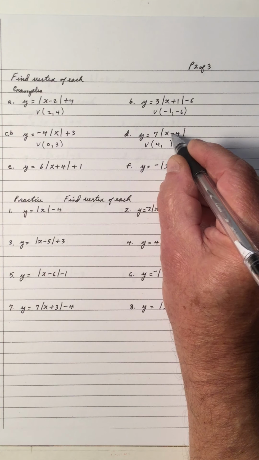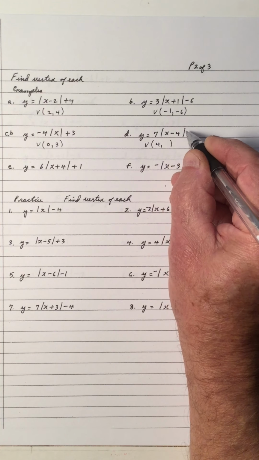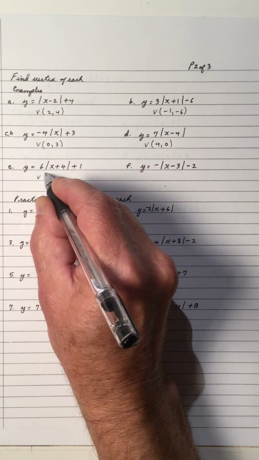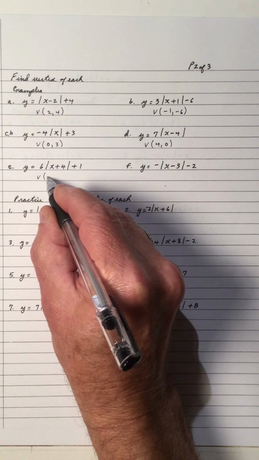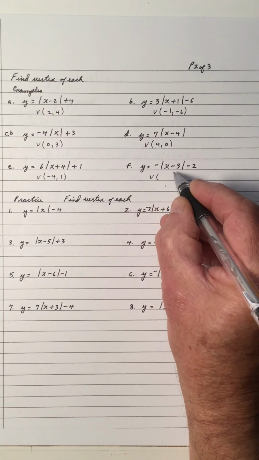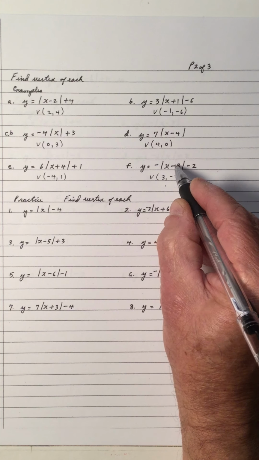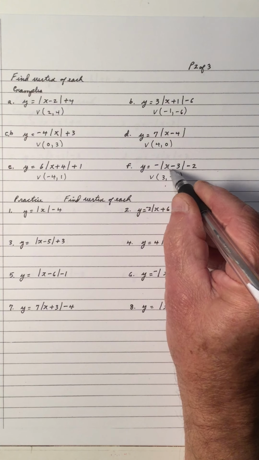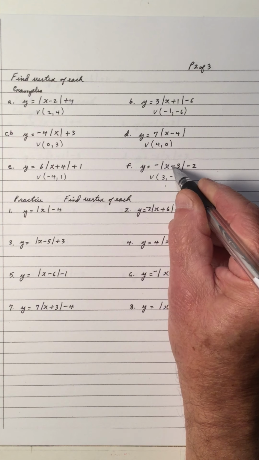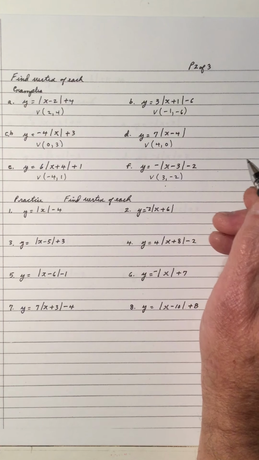Vertex: the opposite of negative 4 is 4. And again, when you put 4 in this equation for x, you get a 0. 7 times 0 is 0, and the y coordinate is 0. Vertex: the opposite is negative 4, 1. Vertex: the opposite is 3, negative 2. Repeat, you get the opposite of the sign that's inside the absolute value, which is 3. So when x is 3, this expression becomes 0, so y is negative 2.